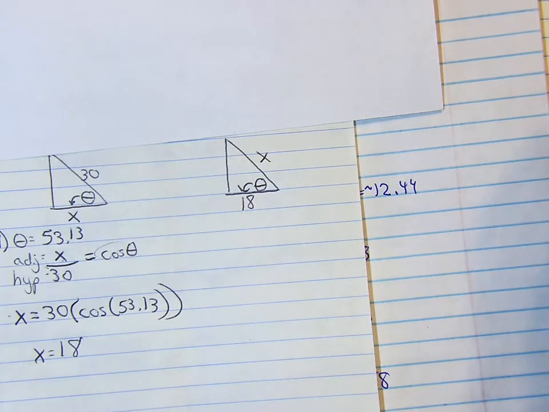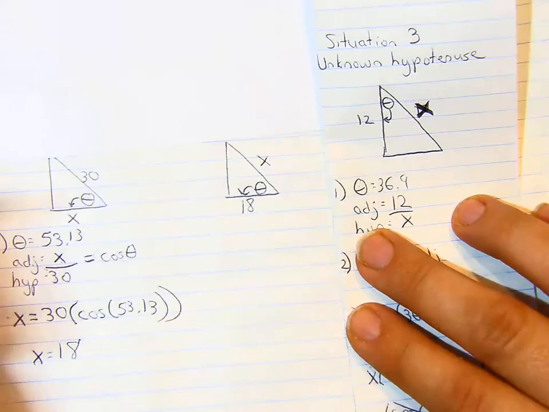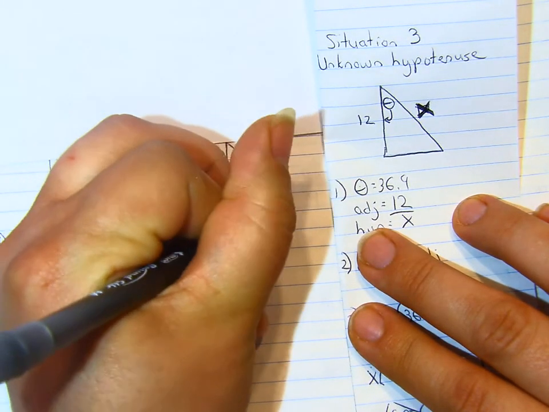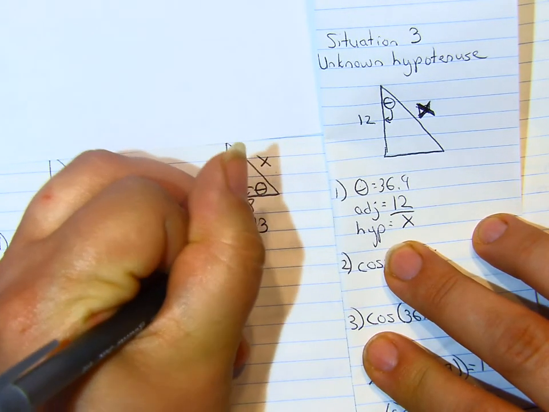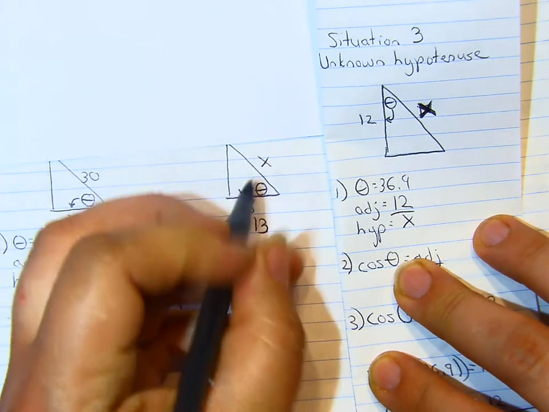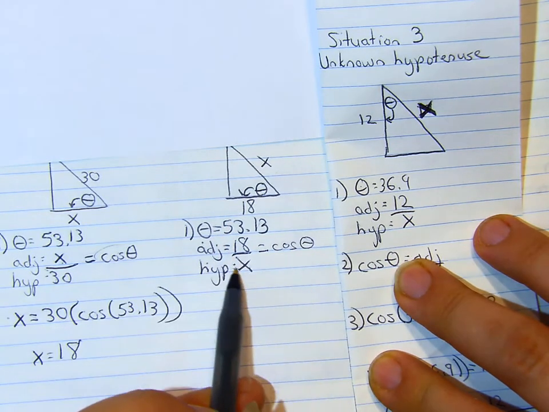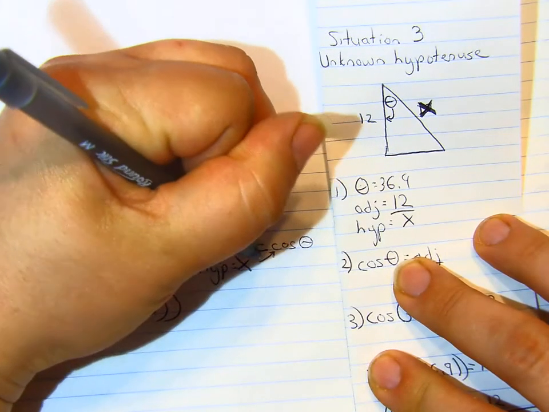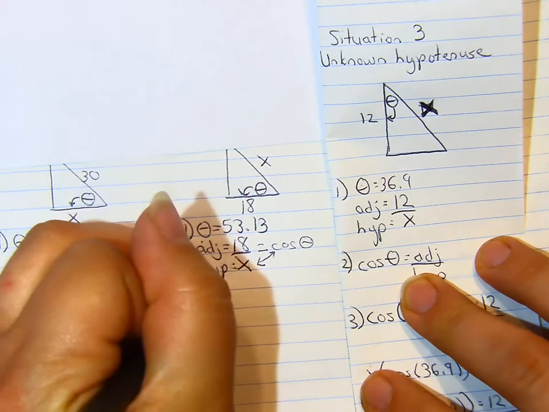Last but not least, I have my steps, my theta, we know is 53.13. My adjacent equals 18, and my hypotenuse is unknown. So here's my cosine. There's my formula right there. Cosine is going to equal 18 over x, which we know we're going to end up switching these to create my formula of what does x equal.